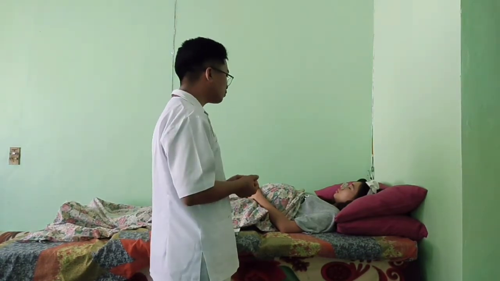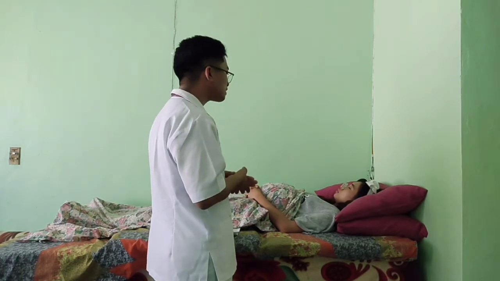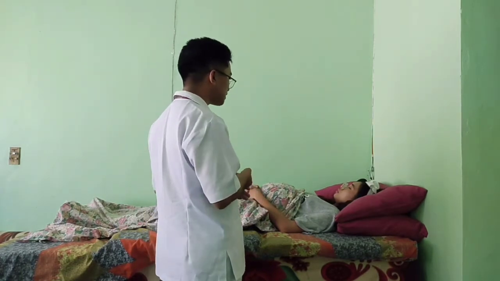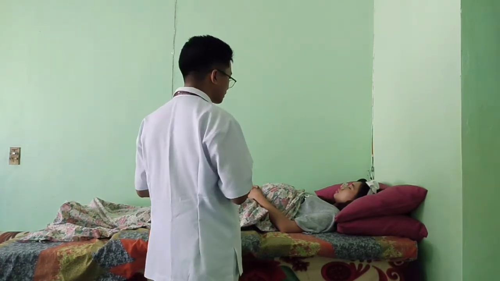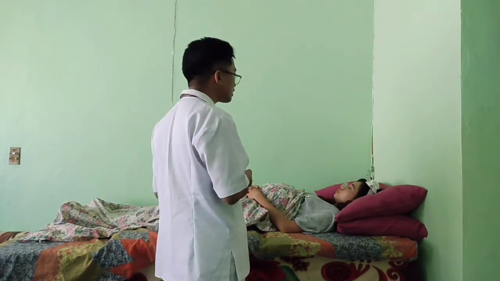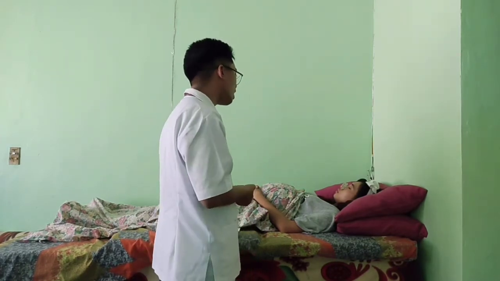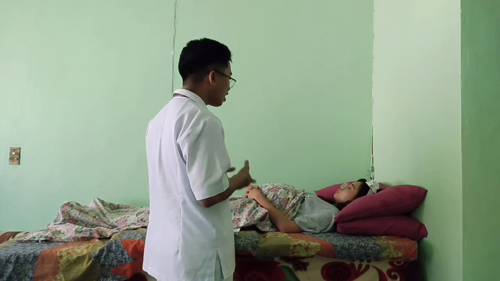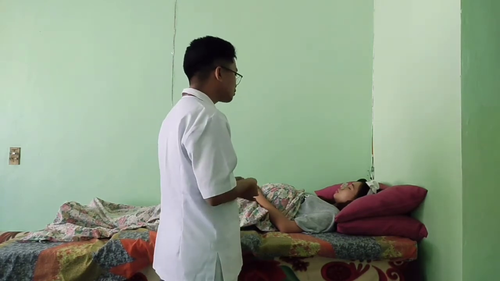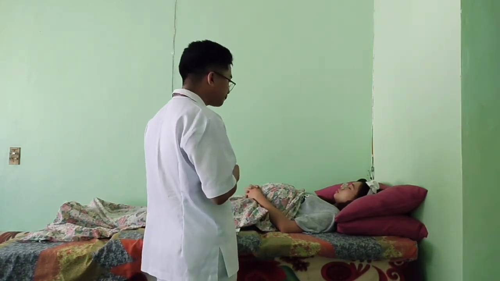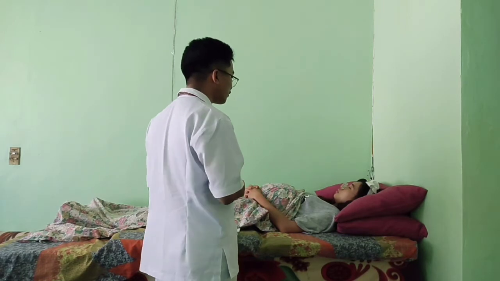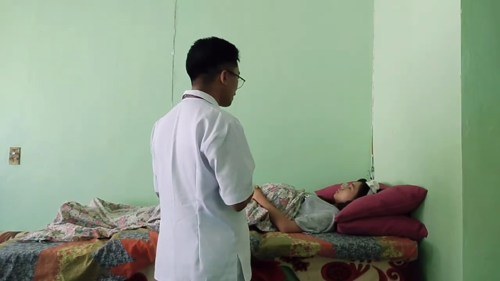For the second maneuver, it will help us identify where the baby's back is, and it will help us locate the small parts or the arms and legs. For the third maneuver, it will help confirm the first maneuver.